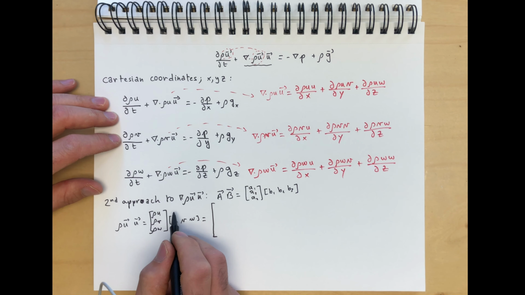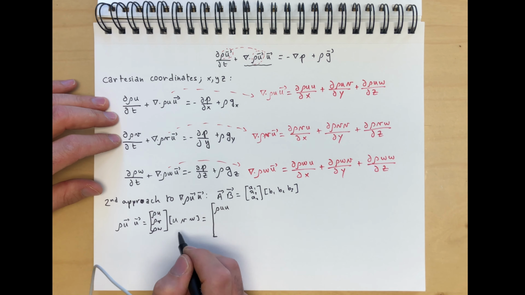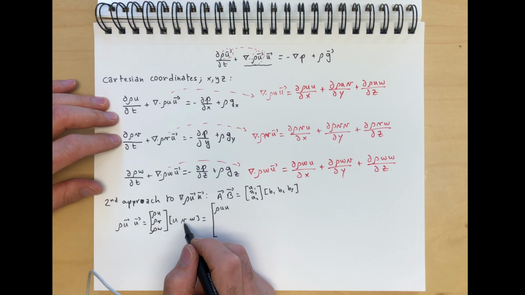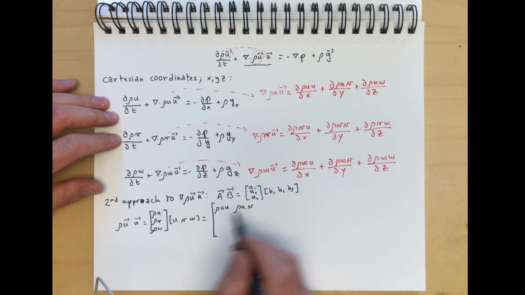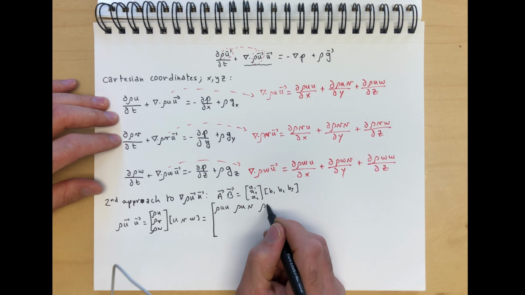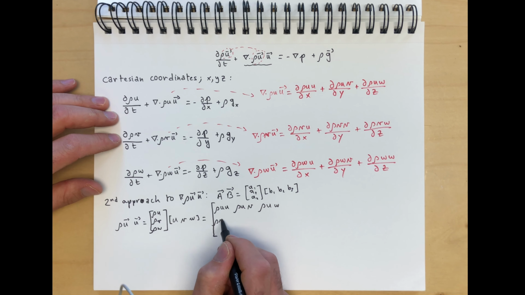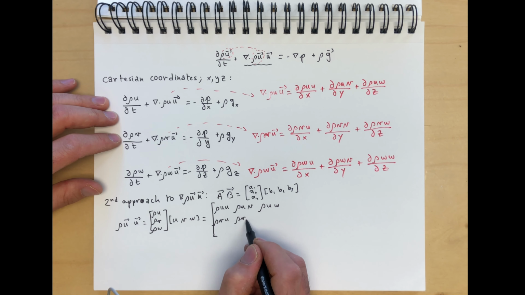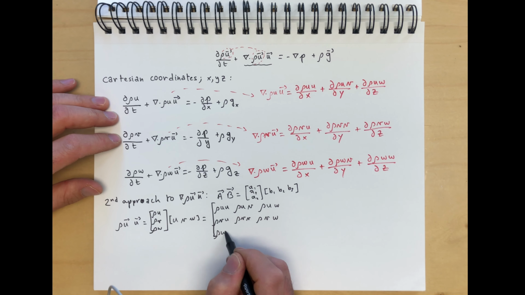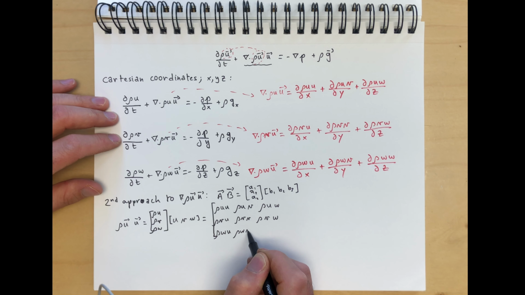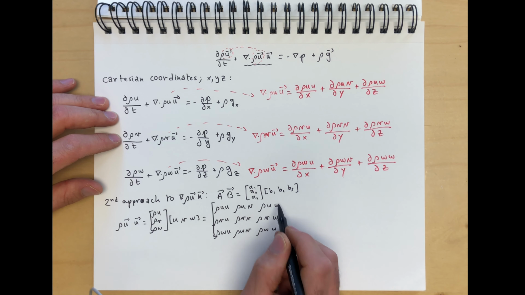And so first column, first row, that gives you rho u u, first column, second row, that gives you rho u v. So you start seeing these components. First column, third row, that gives you rho u w. Same thing here, rho v: that's the second row, so you get rho v u, and then rho v v, and then rho v w, and finally rho w u, rho w v, and rho w w.